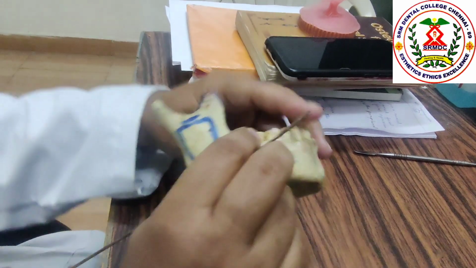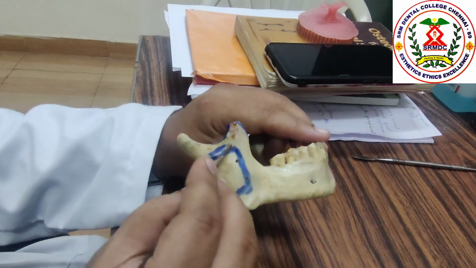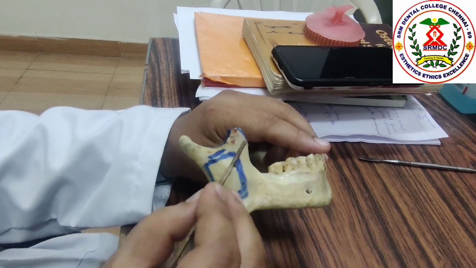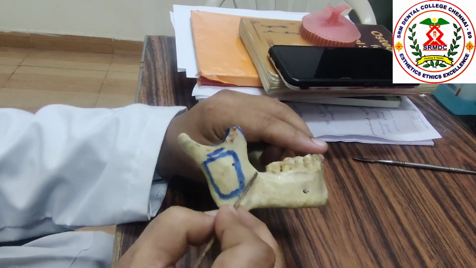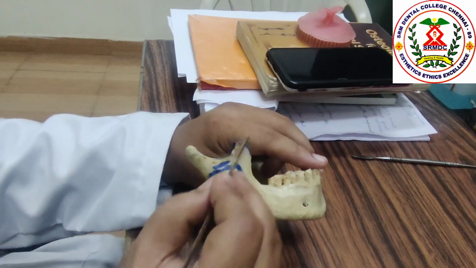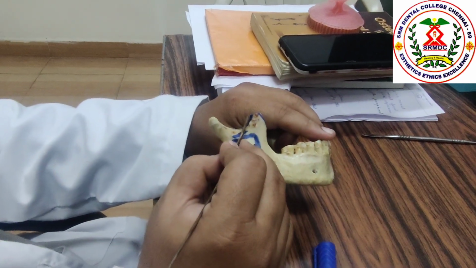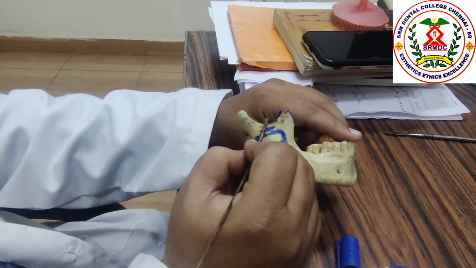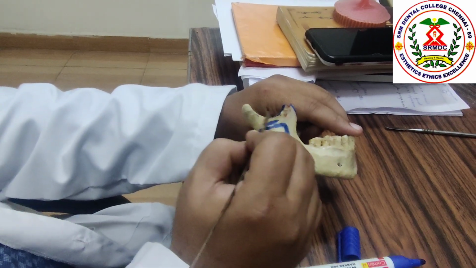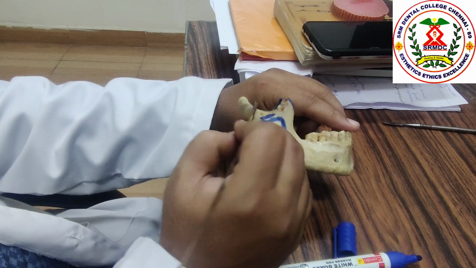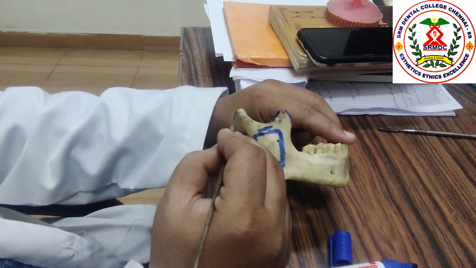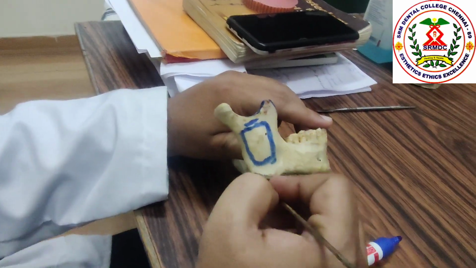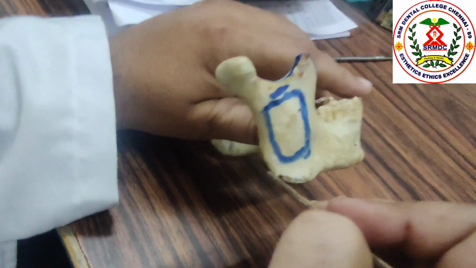So the ramus is quadrangular in shape. It has four borders: the anterior border, which is continuous from the external oblique line and the coronoid process; the superior border, which is continuous with the anterior part of the mandibular notch and the anterior border of the condylar process; whereas the posterior border continues downwards from the condylar process, joins with the inferior border, and forms the angle of the mandible.